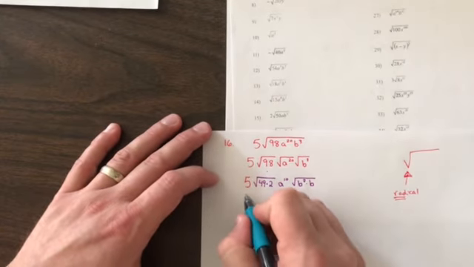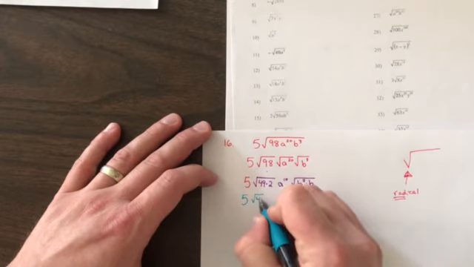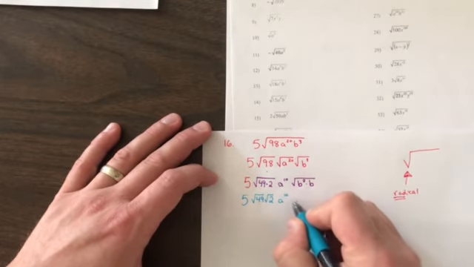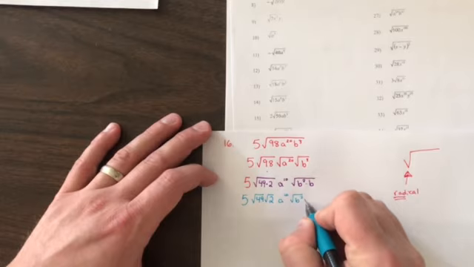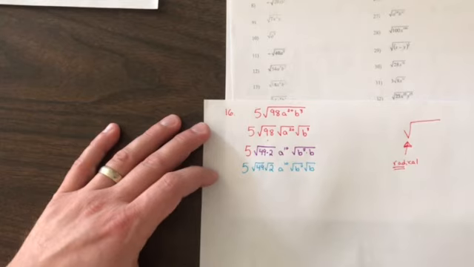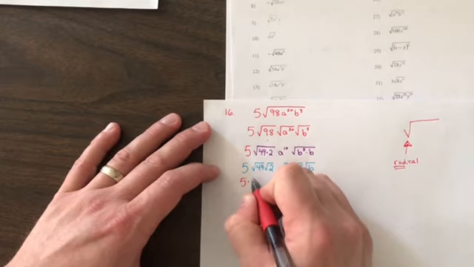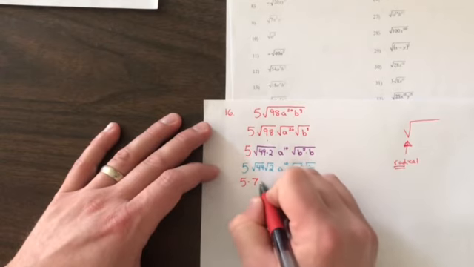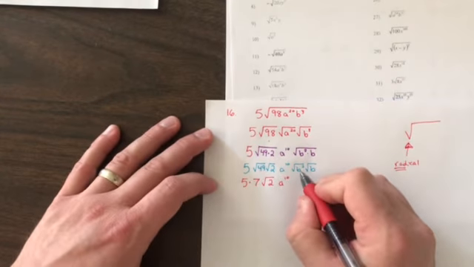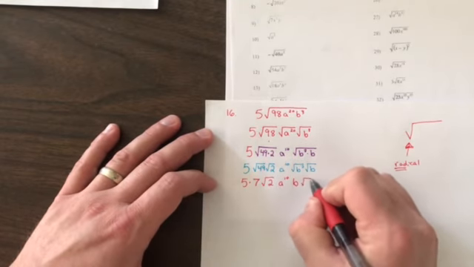My next step of work, again, I'm not quite ready to do anything with this 5. We're going to use our product rule again. The square root of 49 times the square root of 2, a to the 10th, the square root of b squared times the square root of b. And now we're ready to evaluate a couple of these radicals. I have 5 times the square root of 49, which is just the number 7, times the square root of 2 times a to the 10th. The square root of b squared is just b. And then we have just the square root of b.